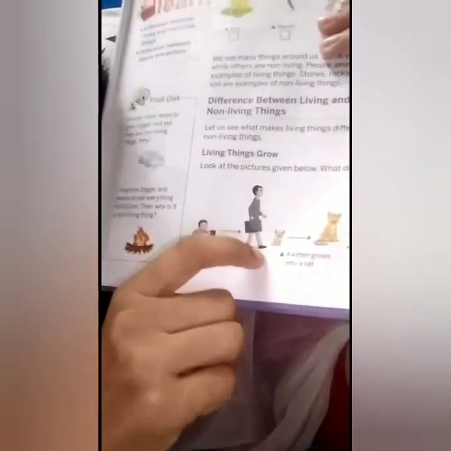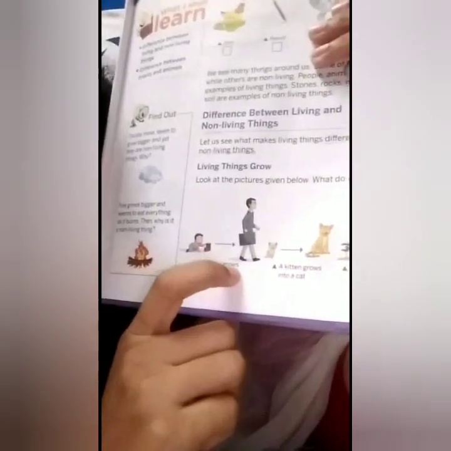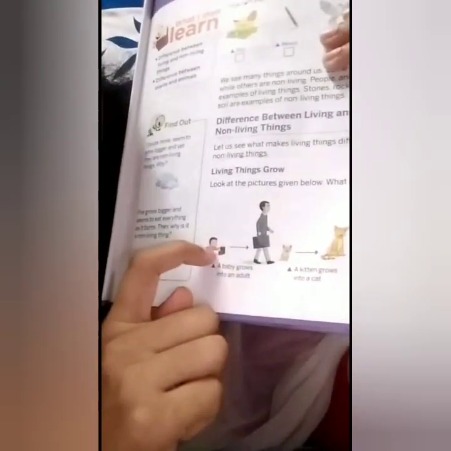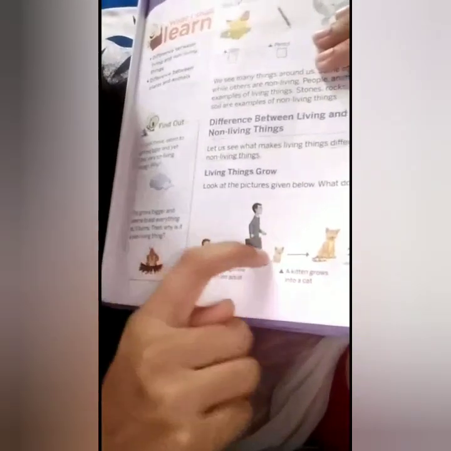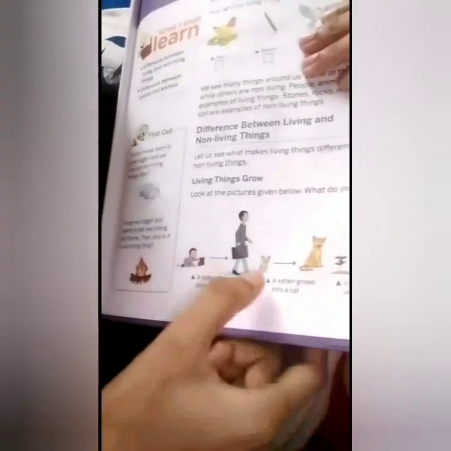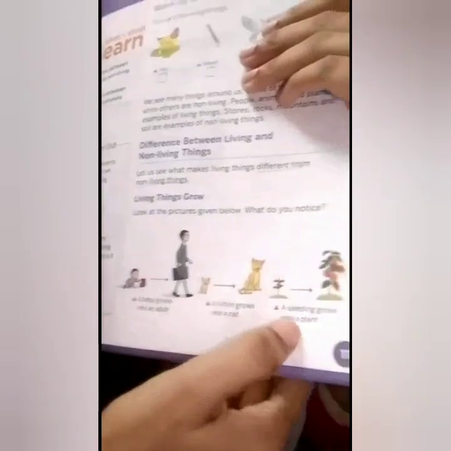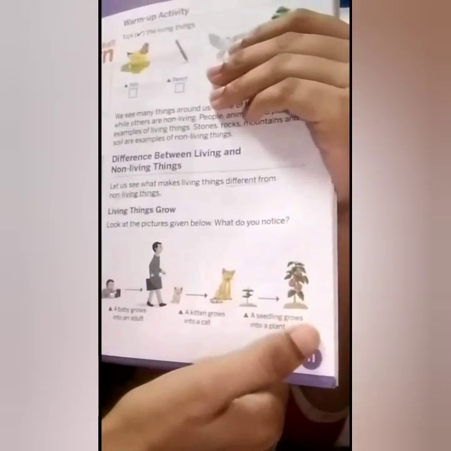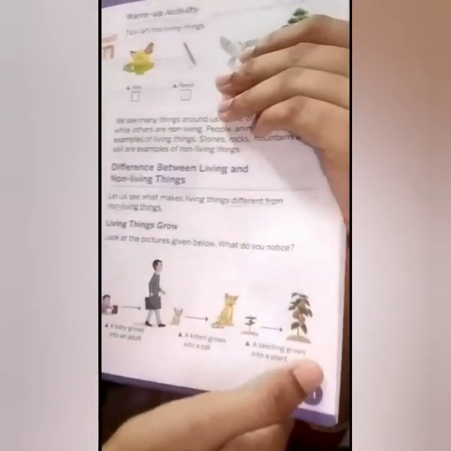See your book, page number 11. See the picture. This is a picture of a baby and this is a picture of an adult. See, a baby grows into an adult. That means living things can grow. The baby is growing. See, the kitten is growing. And also, the plant is growing into a tree. Okay, that means living things can grow, and we can see the change in shape and size.